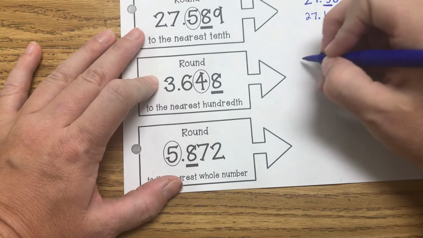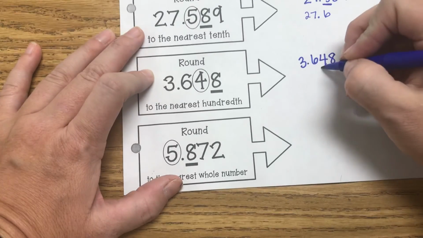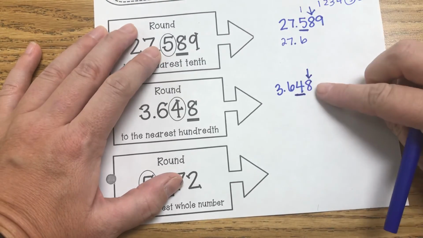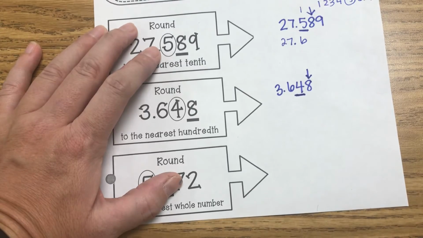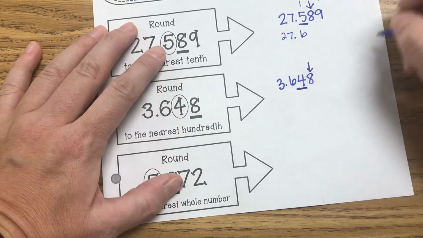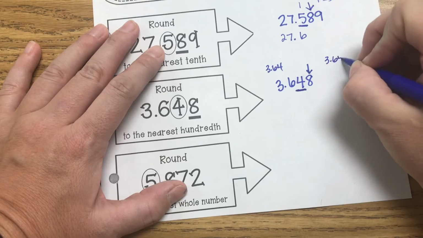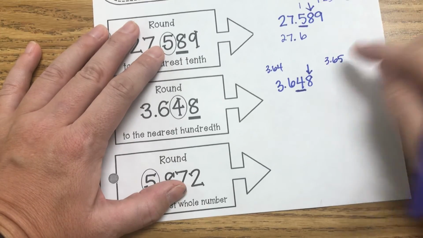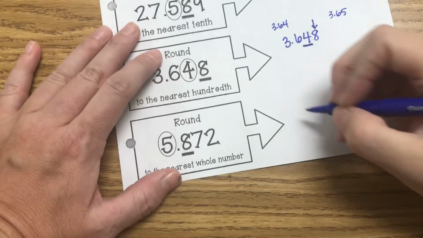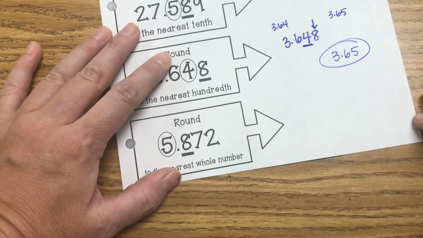So if we look at 3 and 648 thousandths, and I want to round it to the hundredths place, that's the 4. And so I look at the 8. Again, the 8 is to the right of the halfway point, so we would end up rounding this to a 5 because my benchmarks would have been 3 and 64 hundredths and 3 and 65 hundredths. Okay, 48 is going to be closer, so we would round it up. So up here, this would be 3 and 65 hundredths.